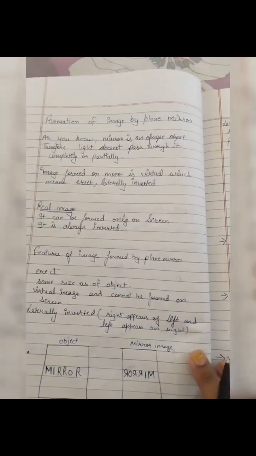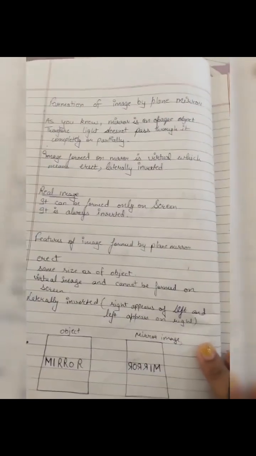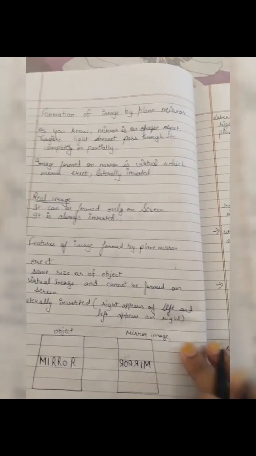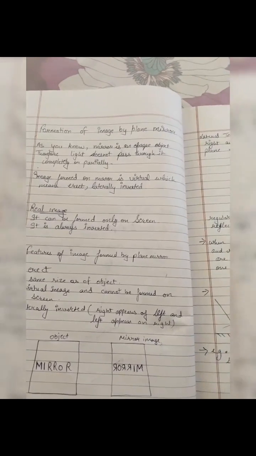Now is the formation of image by a plane mirror. As you already know that mirror is an opaque object, means that light doesn't pass through it.